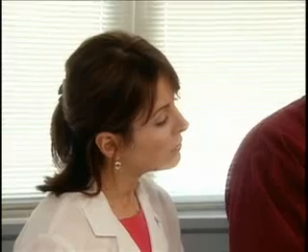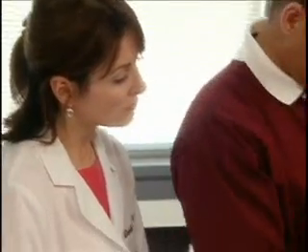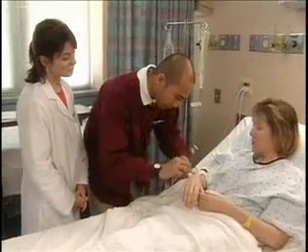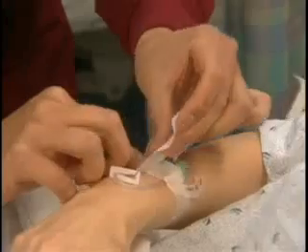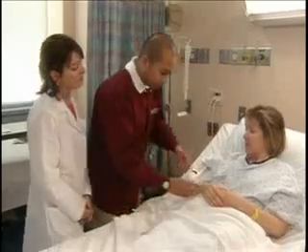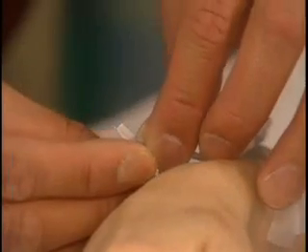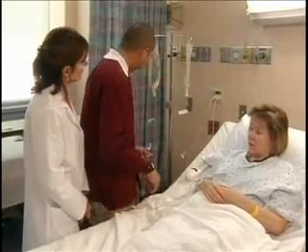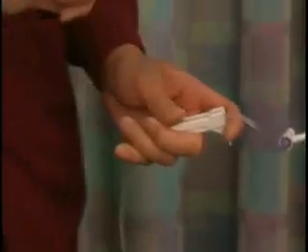Let's secure the IV tubing with tape as needed. And I open the closure clamp on the short extension tubing attached to the IV catheter. Then I open the clamp on the infusion set and adjust the rate.